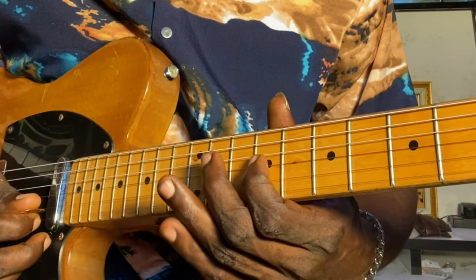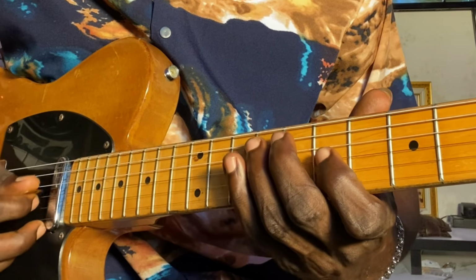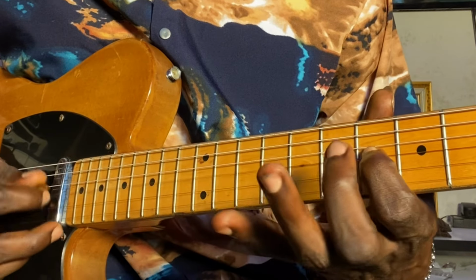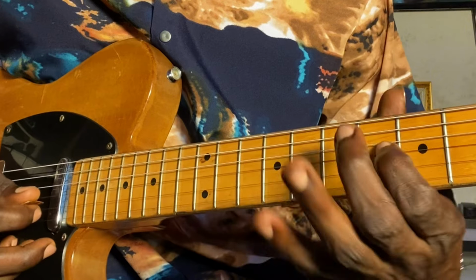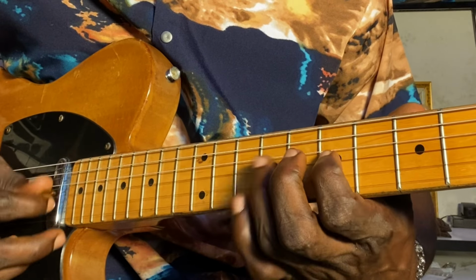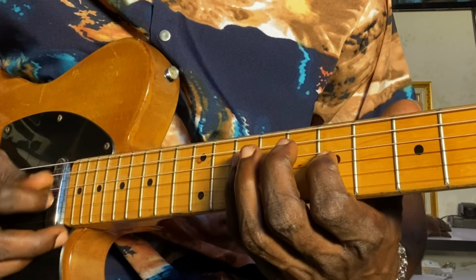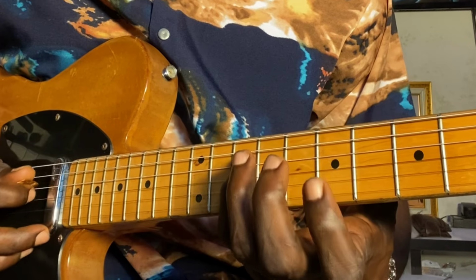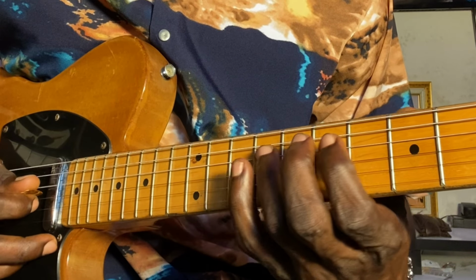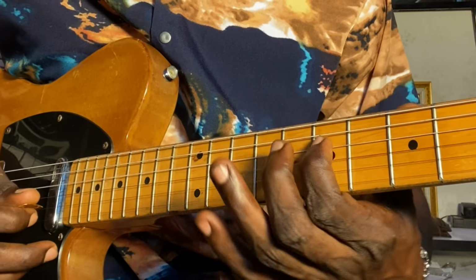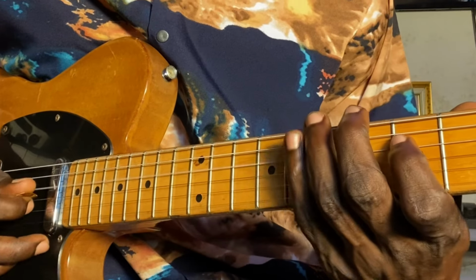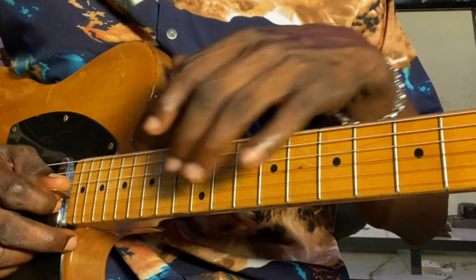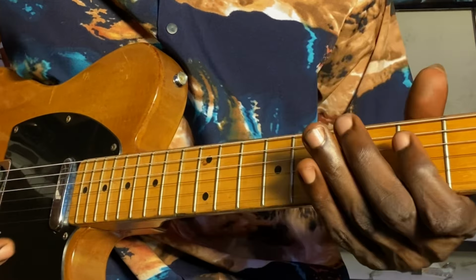So then I play another octave like this. Re, Mi, Fa, Mi, Re. Do, Ti, Sol, La. La, Sol, Fa, Mi.